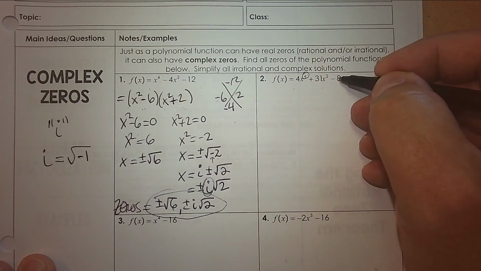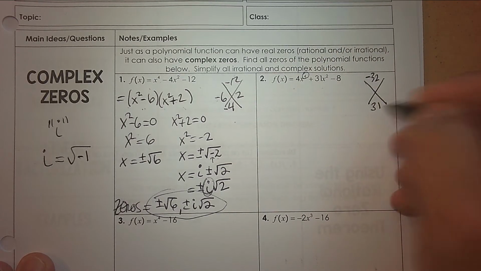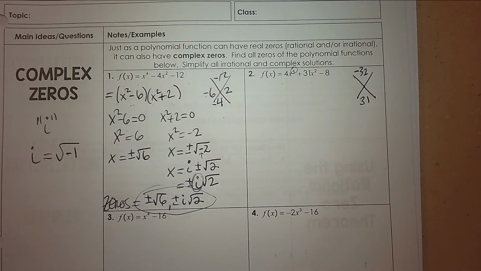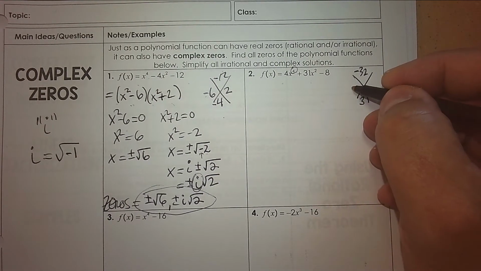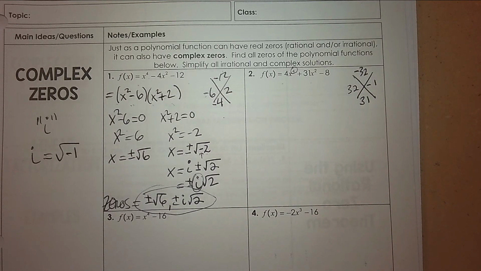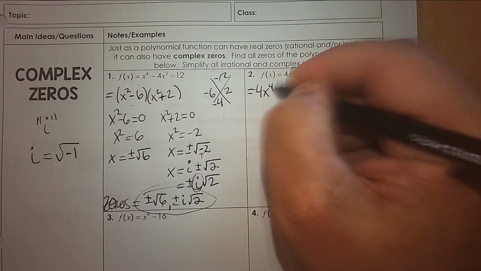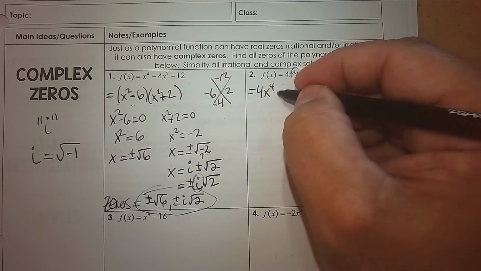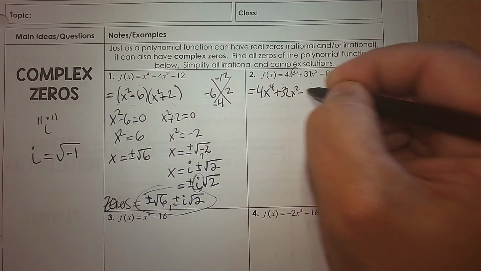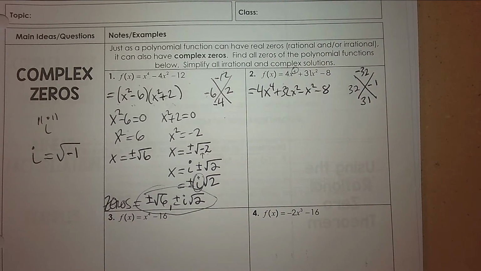4 times negative 8 is negative 32. 31 underneath. The two numbers that multiply to negative 32 and add to 31 are 32 and negative 1. So I'm going to take out the 31x squared. I'm going to put in 32x squared and negative 1x squared. So then I can now factor by grouping.